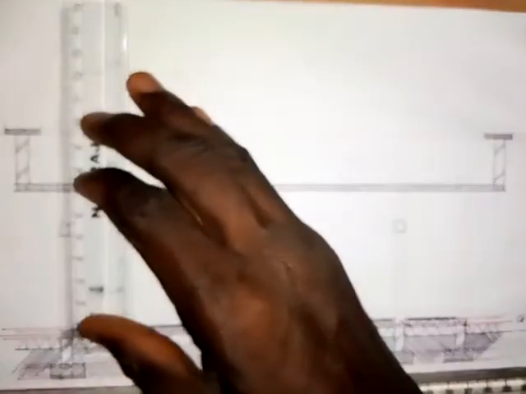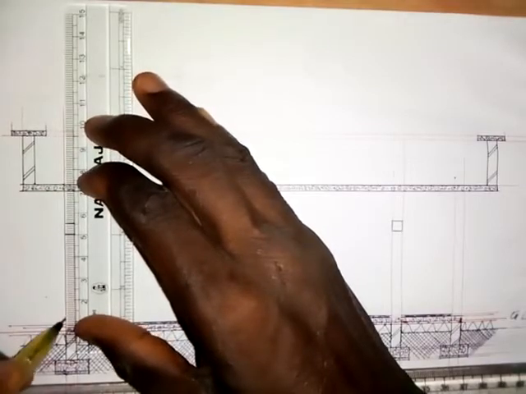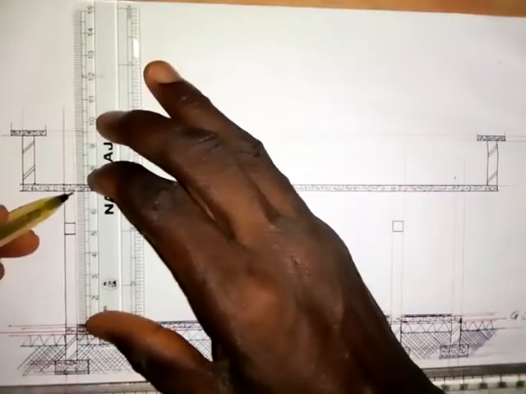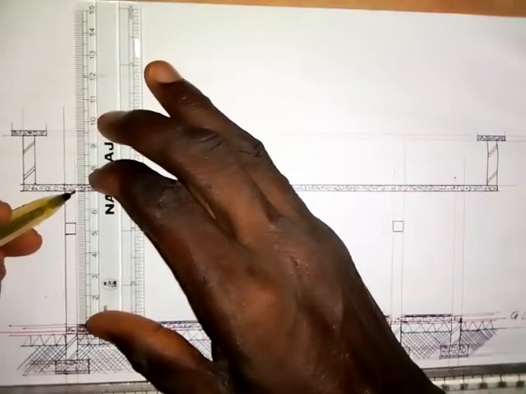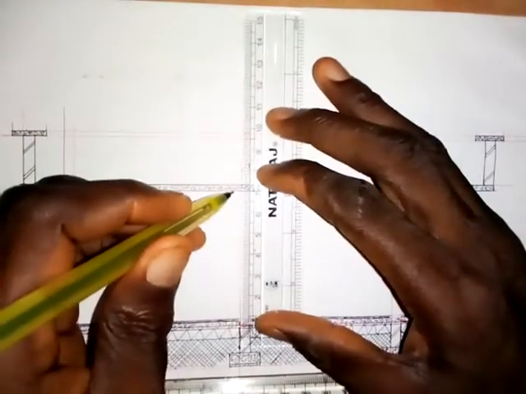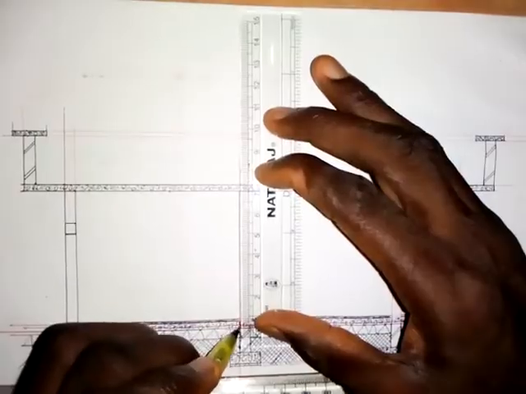All right, so normally I'm going to make this a thick line. From here down for the wall, and also I make this a thick line from here down, and also from here down.